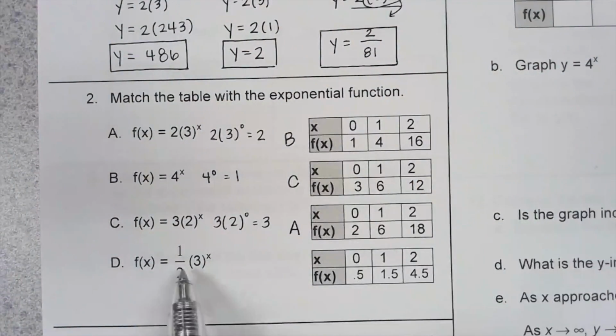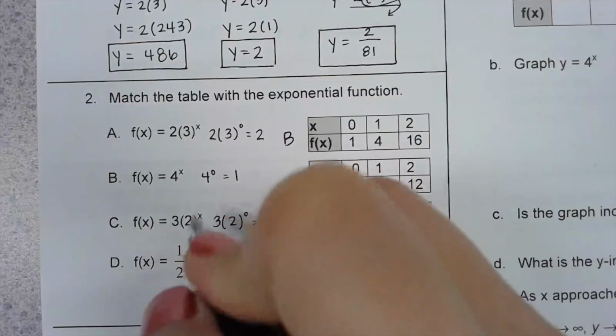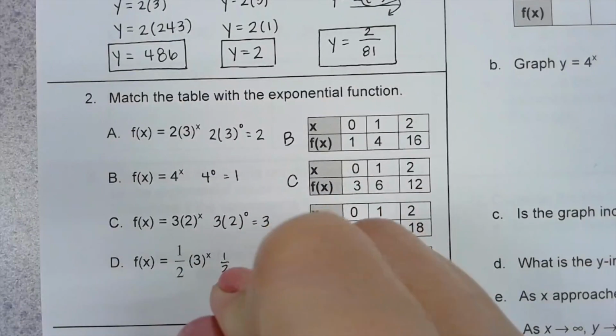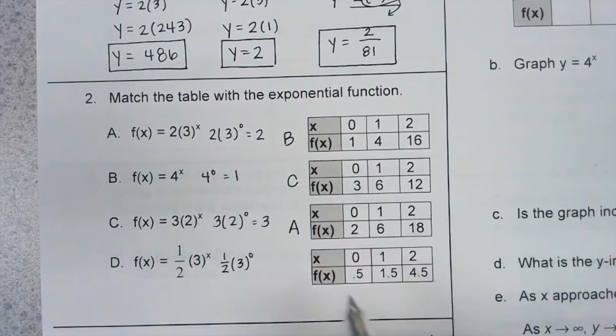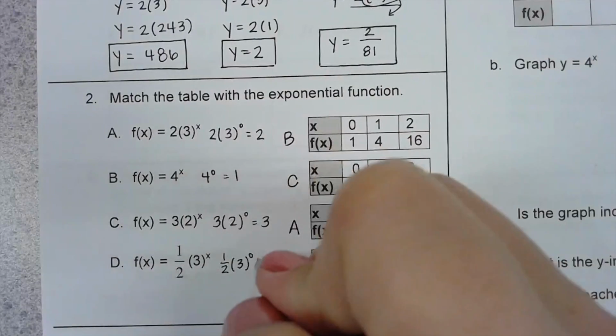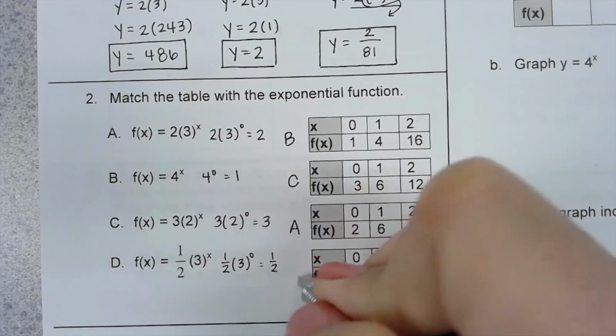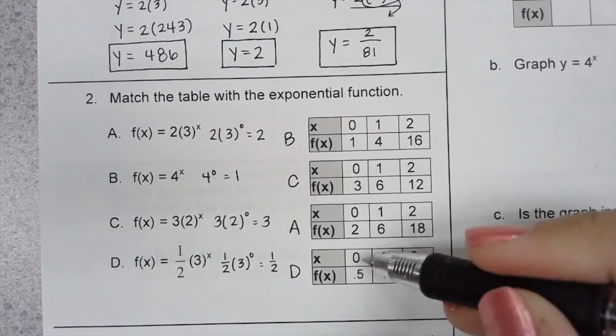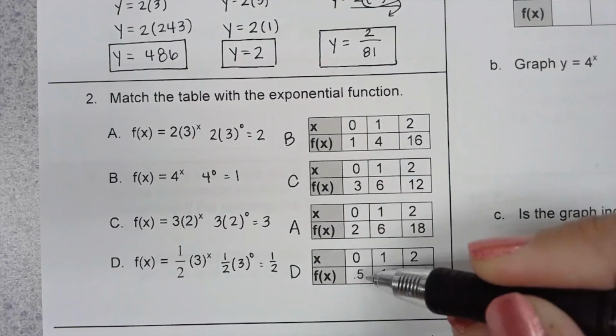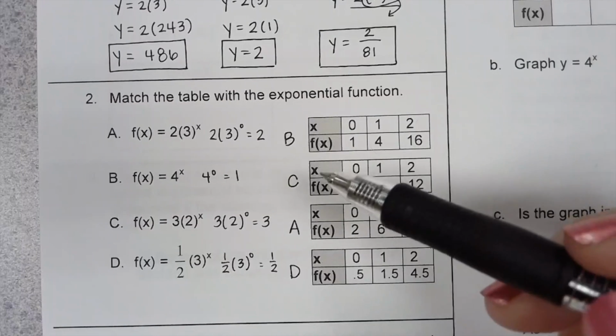And then it is true that D would just be the one left over, but let's make sure that we show the work that justifies that. 1/2 times 3 to the 0. Anything raised up to the power of 0 equals 1, and then 1 times 1/2 would give me 1/2. And so that's how I know that that would go with this one, because when I plug in a 0 on this one, I'm supposed to get out a 1/2.